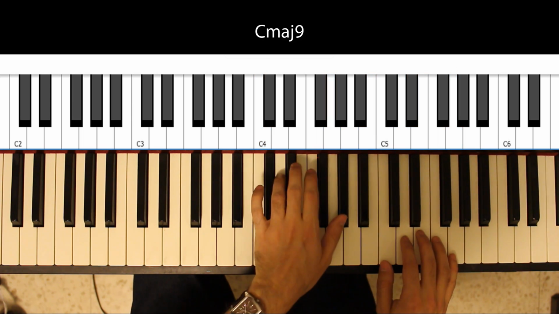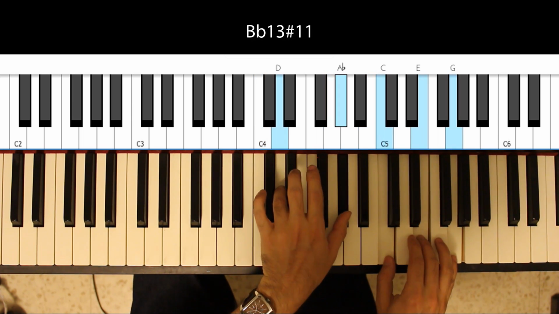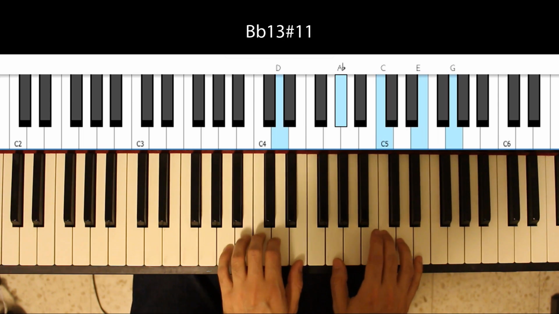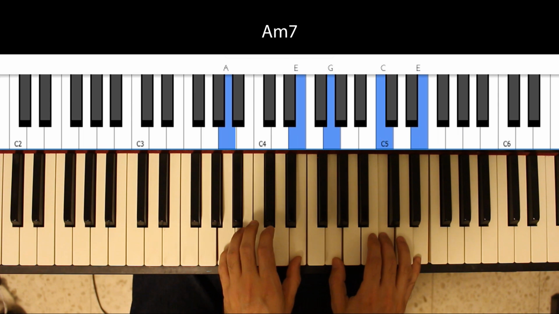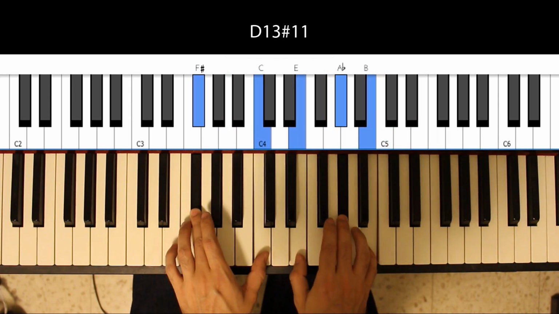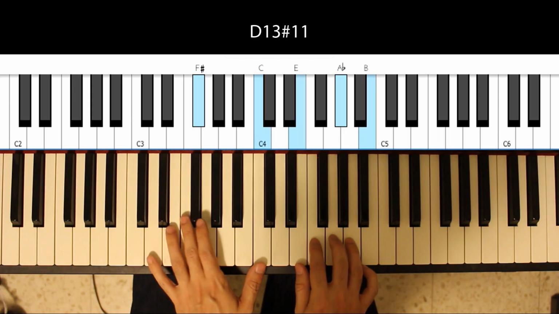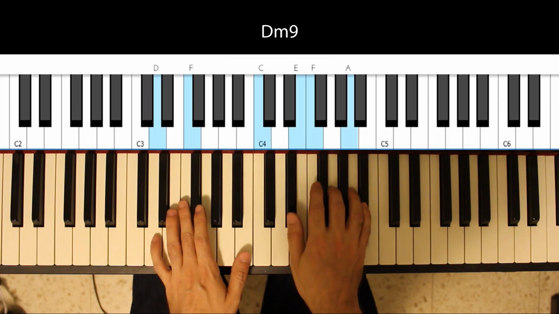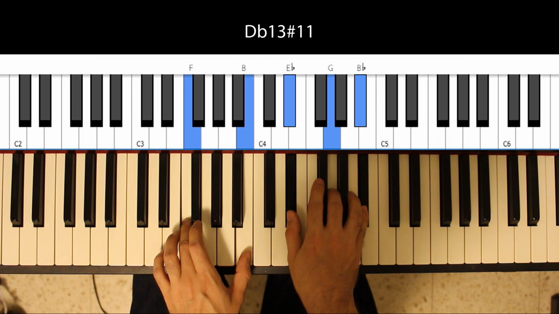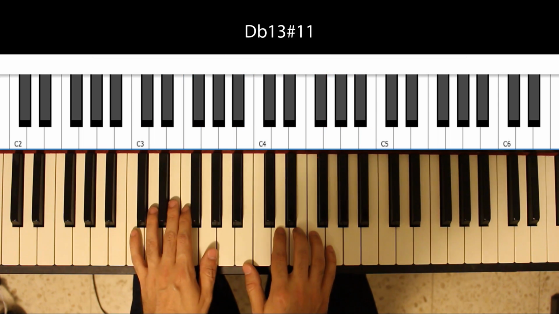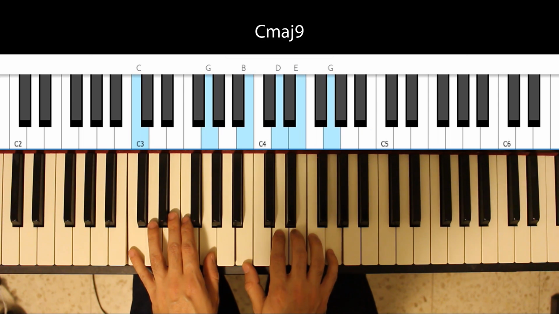And this goes into a B flat 13th sharp 11th, which goes into an A minor or A minor 7th, and this goes into a D 13th sharp 11, which then goes into a D minor 9, and then a D flat 13th sharp 11th, and back to the tonic, which is a C major 9.